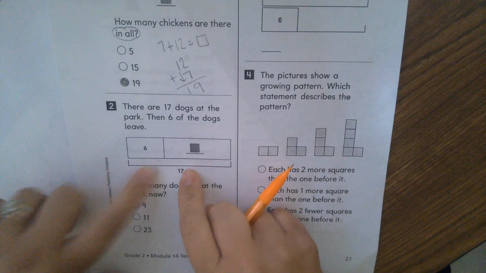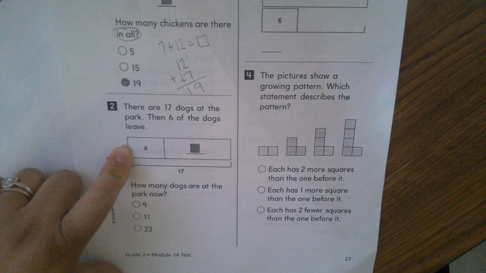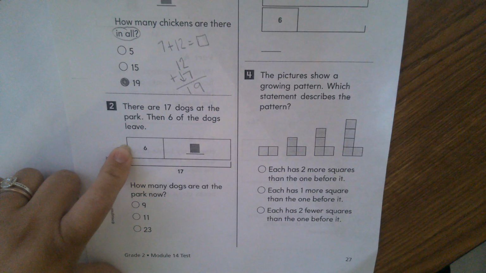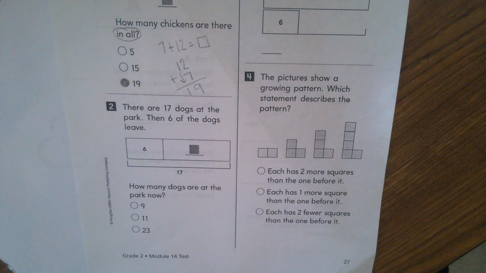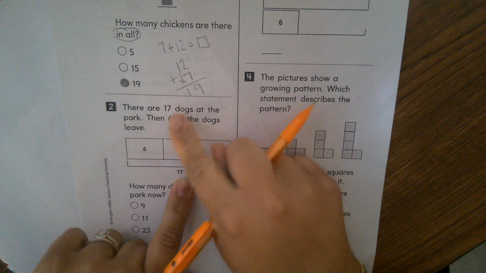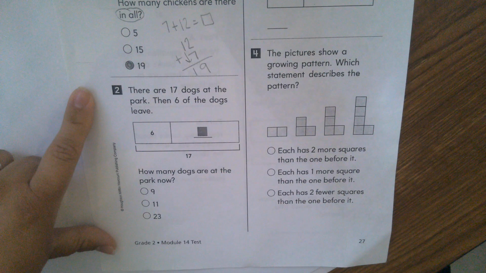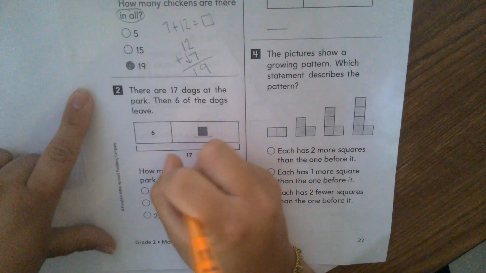Let's look at our bar model. Is 6 the part or whole? Everybody, is 6 the part or whole? Part. Is 17 the part or whole? Whole. So when I have a part and a whole, what operation am I doing? Subtracting.